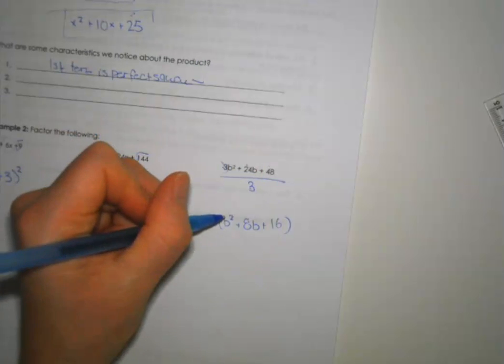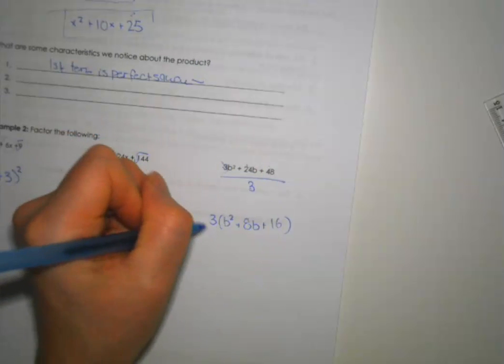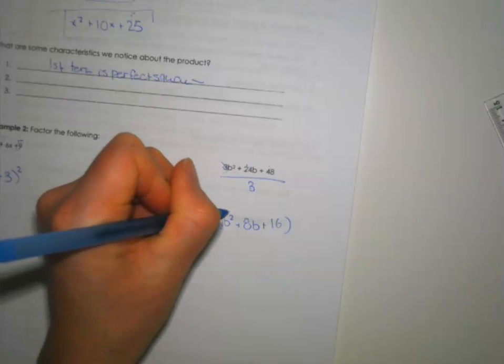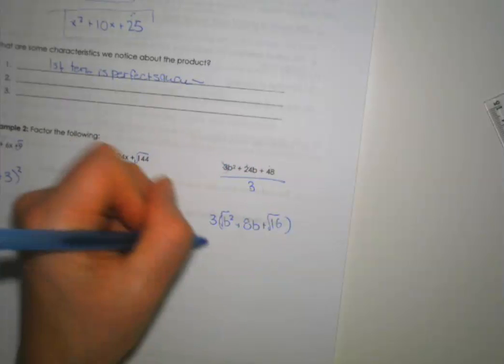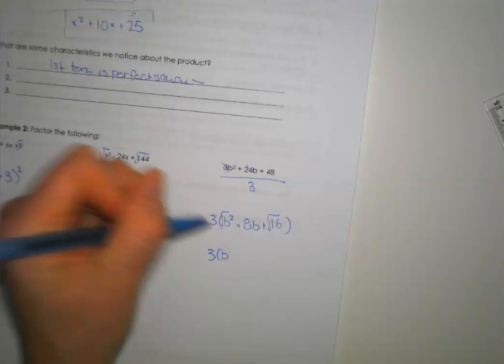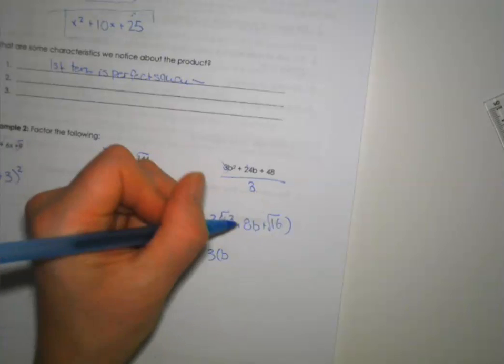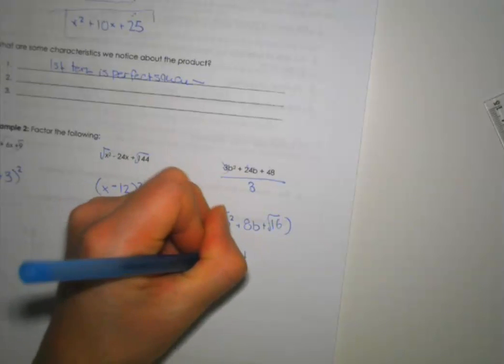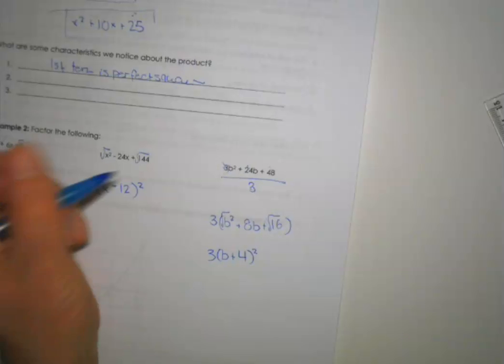Now if we look at our term, once you take the greatest common factor out, always check and see if you can still simplify this by factoring it further. So b squared is a perfect square, and so is 16. So that means we're going to have 3 on the outside. The square root of b squared is b. We have positive values for both of these. Square root of 16 is 4, so we're going to have plus 4 squared is going to be our final answer for that one.